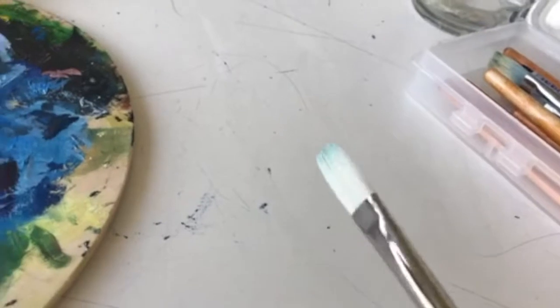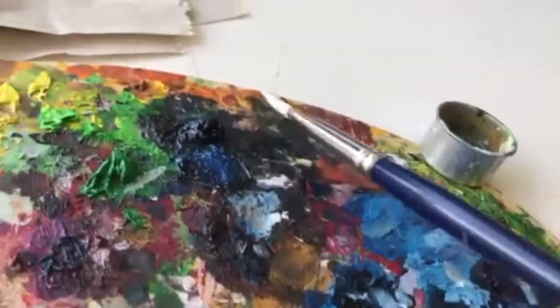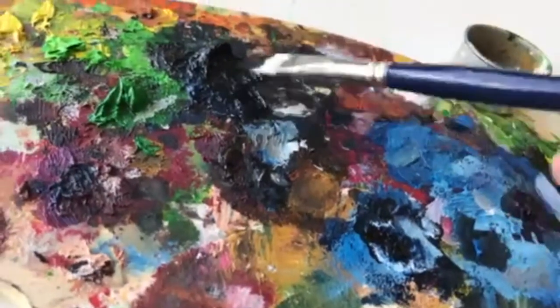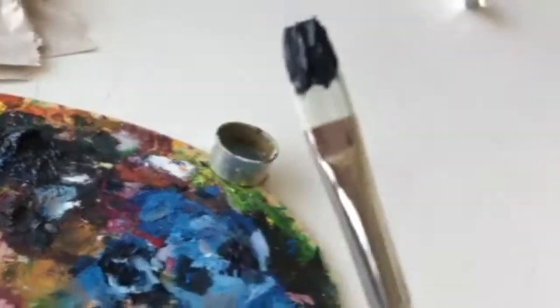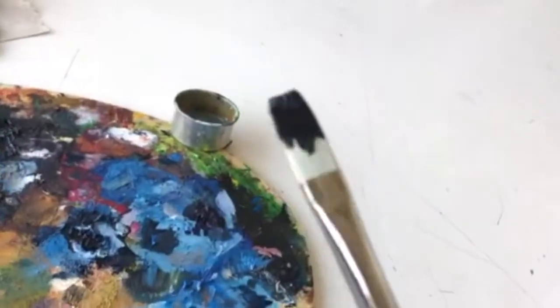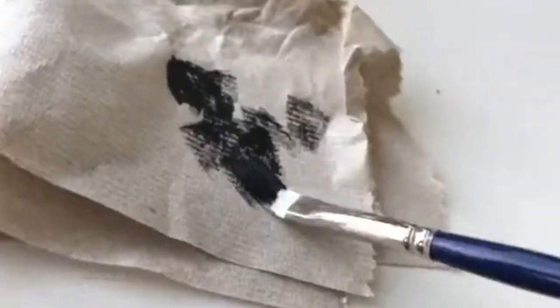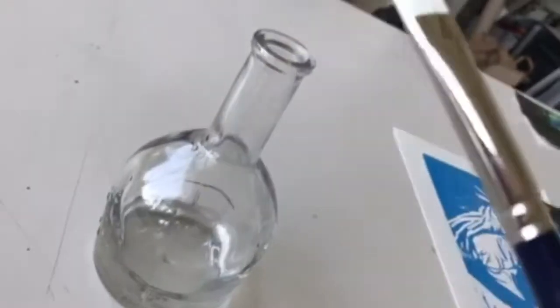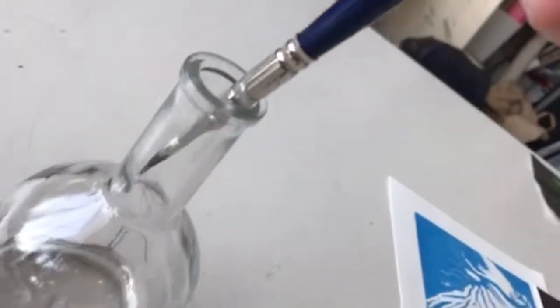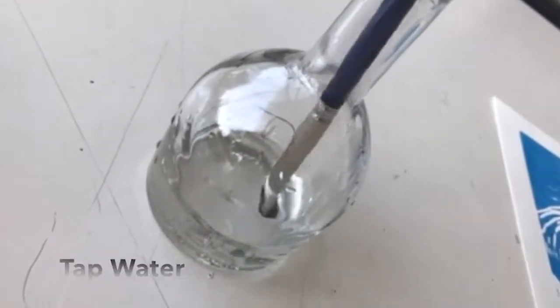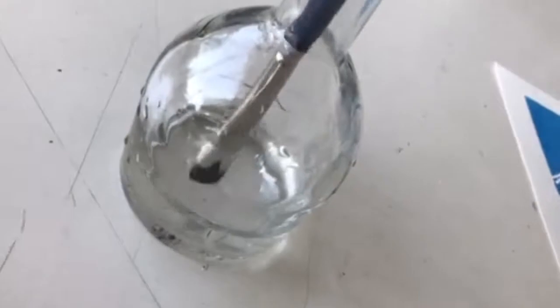Alright, so first I got a clean brush and some oil paint. I get some black oil paint on it. Then there we go, a dirty brush. Then I wipe it with a paper towel, because that's the right way to start cleaning it. So first let's try to clean the brush with tap water. As you see, the oil paint wasn't dissolving in the water at all, so the tap water wasn't working.